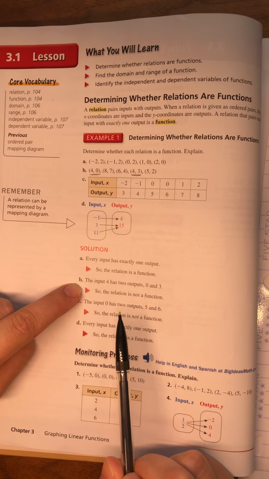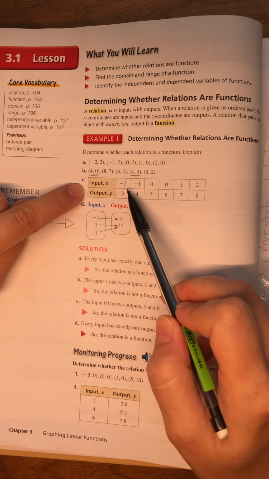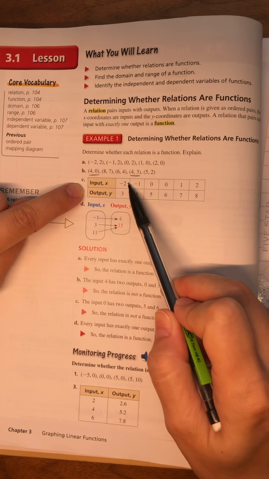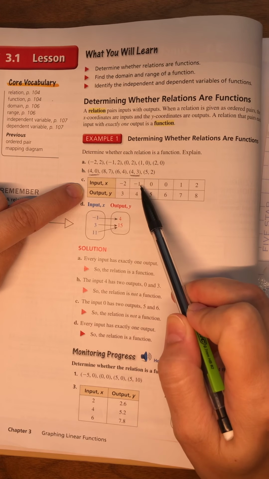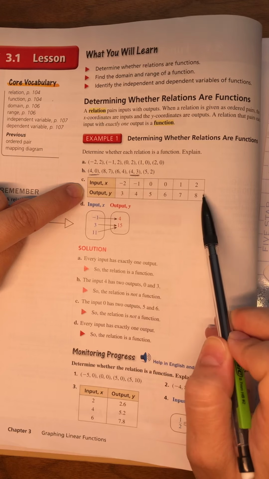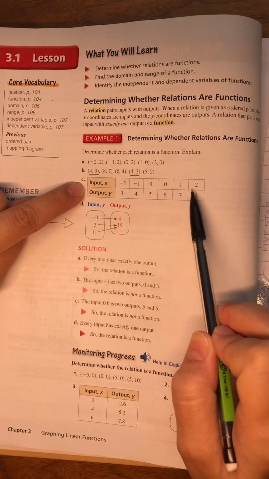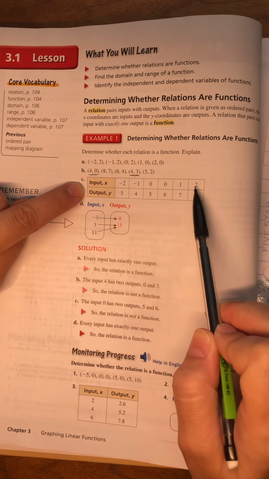Okay, let's take a look at letter C. So this time our inputs and outputs are given to us as a table, and these are just ordered pairs. So this would be the ordered pair -2, 3. This would be the ordered pair -1, 4. It's just given to us in a table. So now look at the inputs. Are there any other -2s? No. Any other -1s? No.